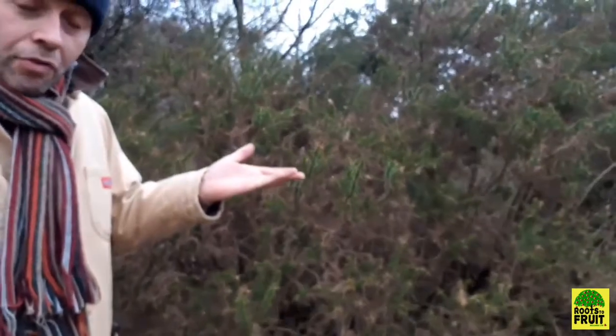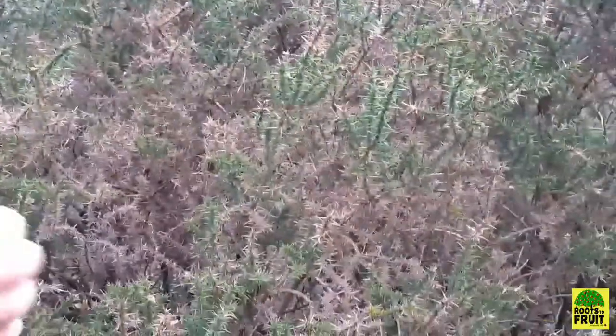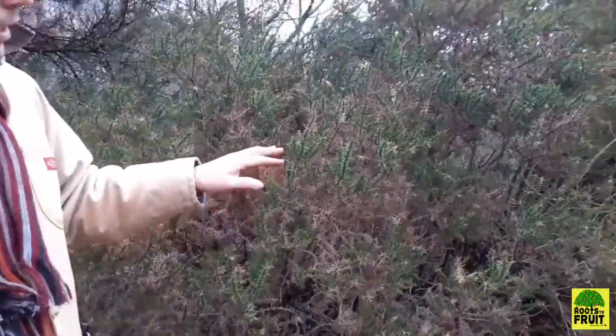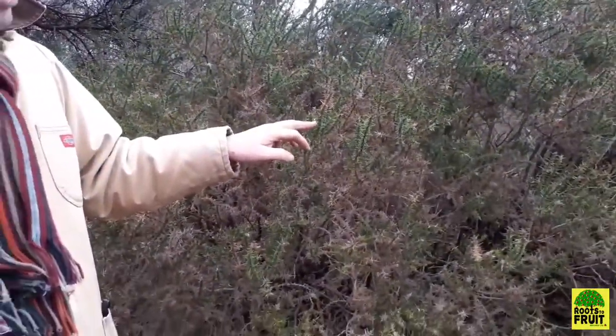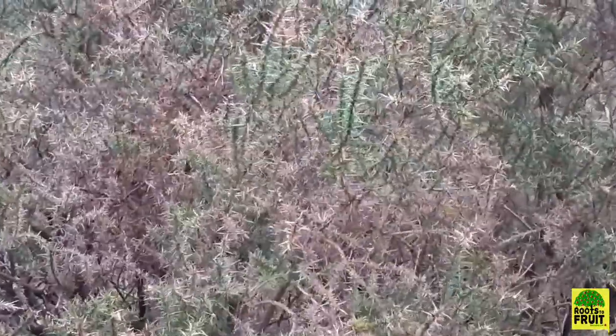So again, it hasn't got broad leaves. It's got very, very narrow leaves that act as thorns as well. Same sort of characteristics as the holly and as the Scots pine. But again, if you grab hold of them, they are sharp, so it doesn't want you to eat it. But also, it's very efficient because it's using those spines and spikes to photosynthesize and produce food.